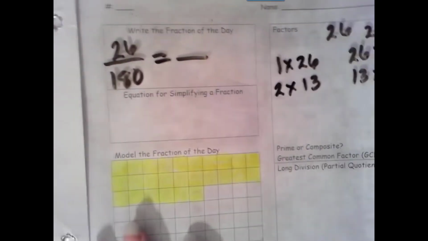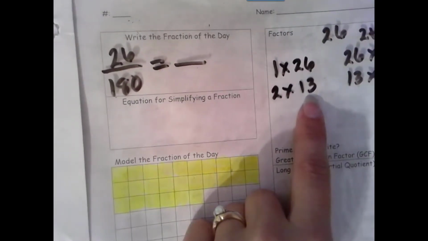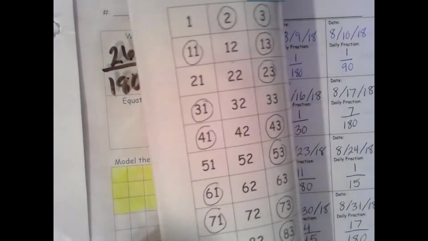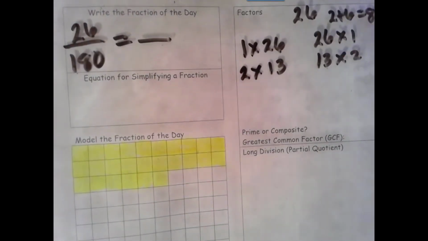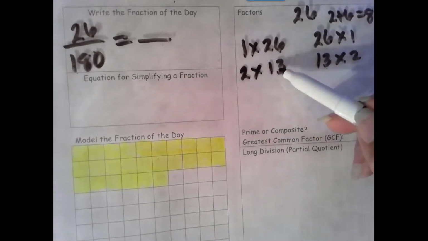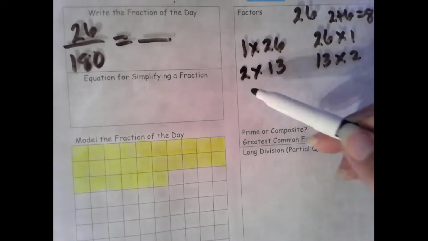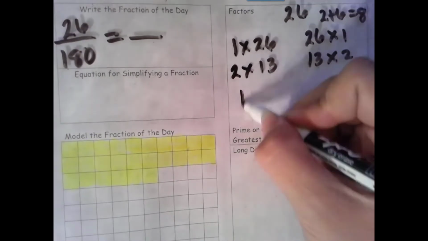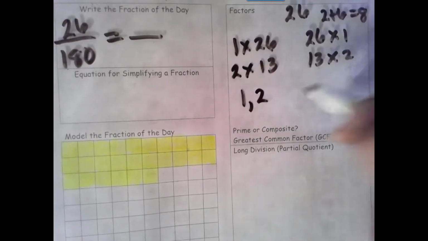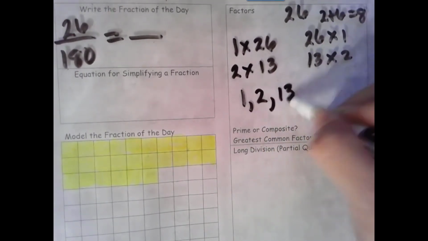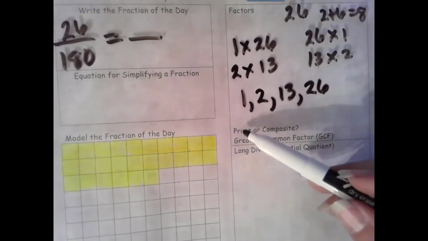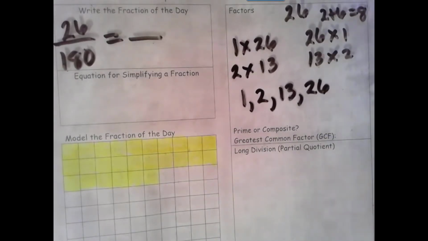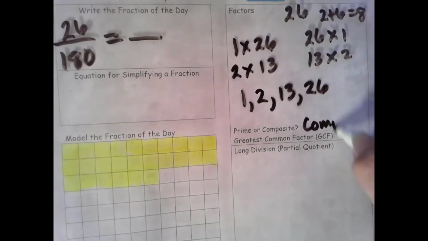Another thing to look at is when your second factor is not breaking down anymore, see if it's prime. 13 is prime. It won't factor down anymore, so when we have a second factor that's prime and we've gone in an orderly fashion, then we are done. So our factors from least to greatest: 1, 2, 13, 26. We have 4 factors. Is that exactly 2 factors or more than 2 factors? It is more than 2 factors, so it is composite.